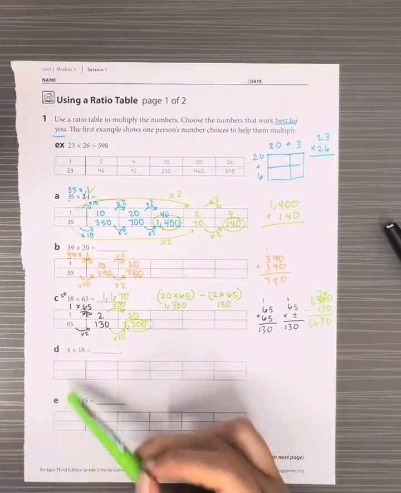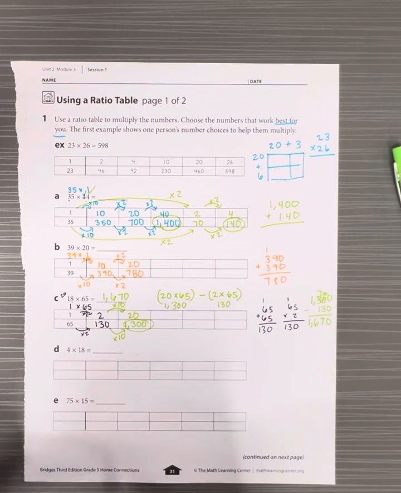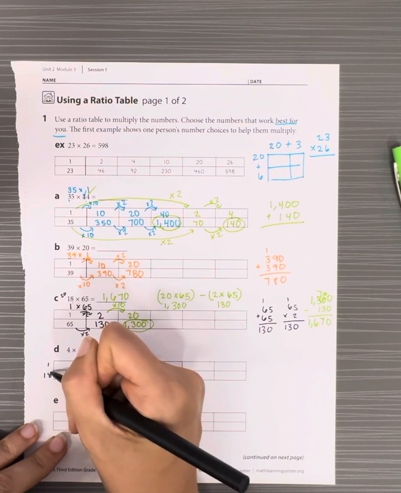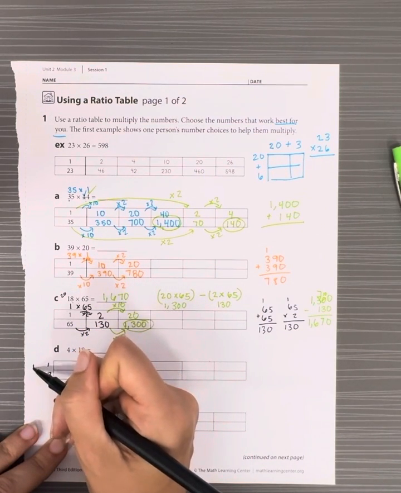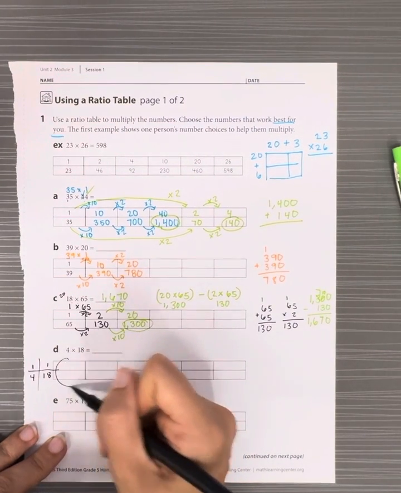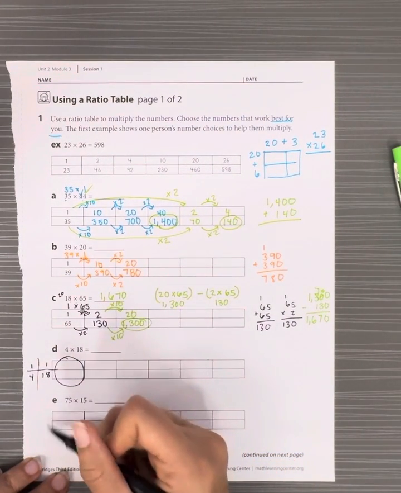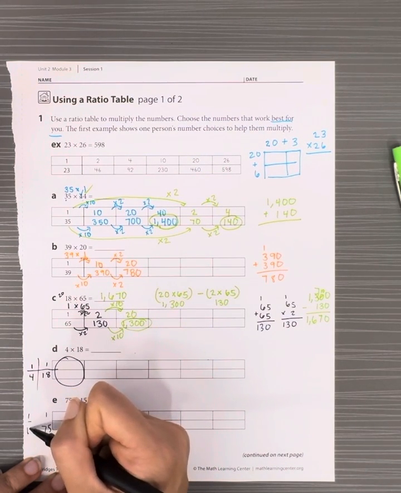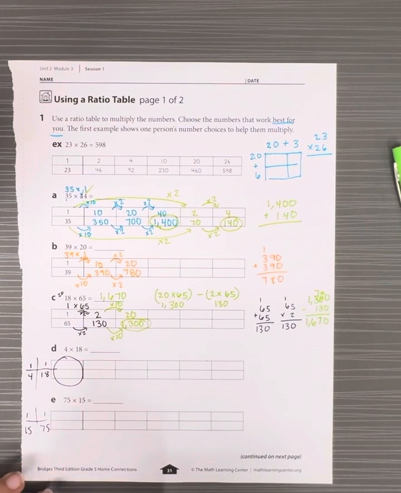These last 2, they are open for you. So you can either start with 1 times 18, or you can start with 1 times 4. That's up to you, whichever one you want to. Right there. For this one, you can either start with 1 times 75 or 1 times 15. Again, you are looking for numbers that are easy for you to work with.